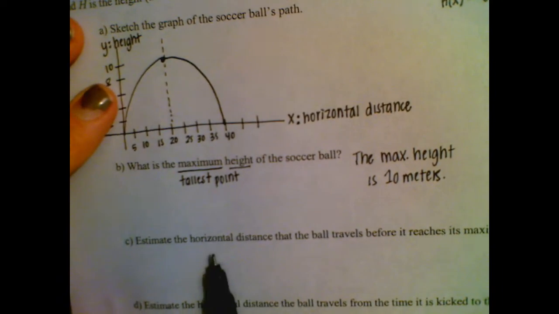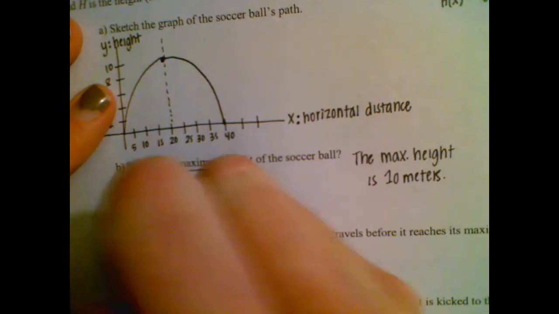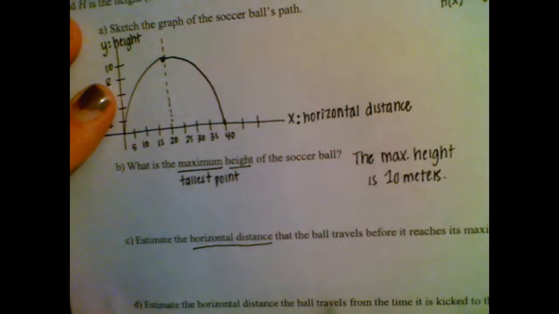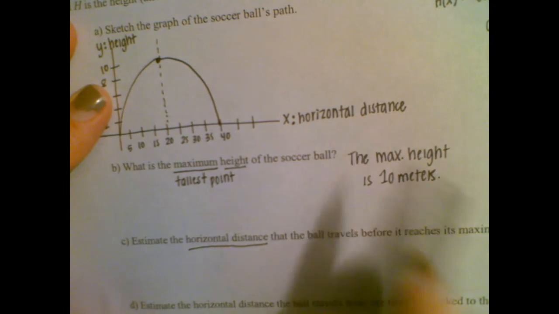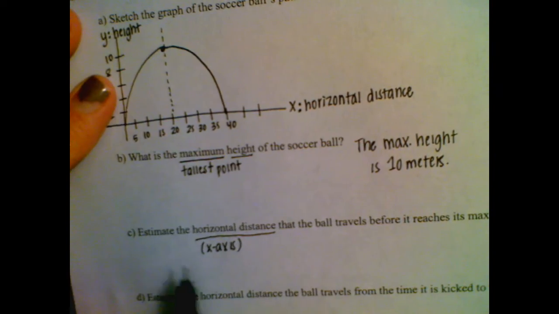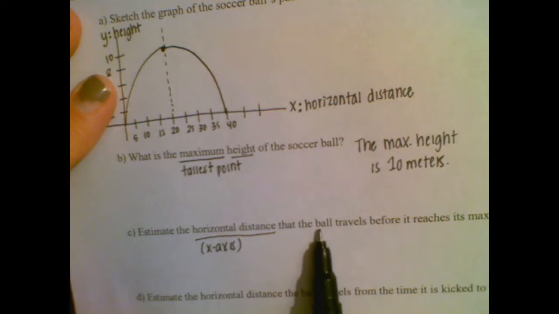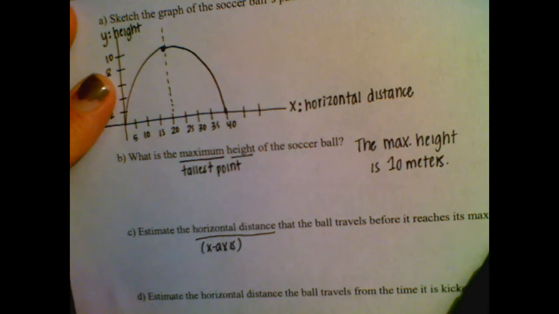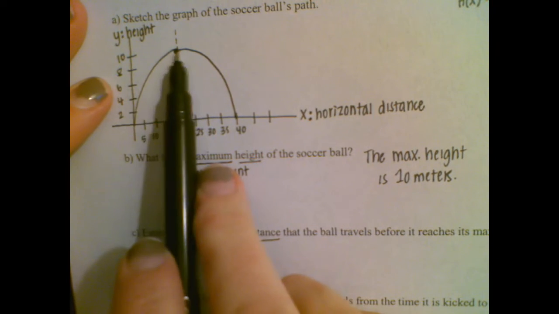And then it's telling me to estimate the horizontal distance. So horizontal distance is our x-axis here. So I'm looking for a distance along the x-axis that the ball travels before it reaches its maximum height. Well, we know that it's reaching its maximum height up here.